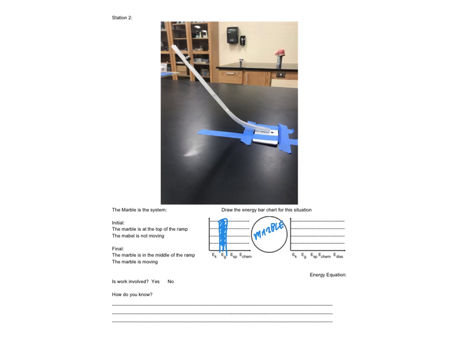Okay. The final scenario, or the final position of the marble, is somewhere halfway down the ramp, somewhere around here, and you are told that it's moving. And as a result of it moving, it has some kinetic energy and it has some gravitational energy in this case. And so as a result of that, the energy equation that you would write is E gravitational is equal to E kinetic plus E gravitational.